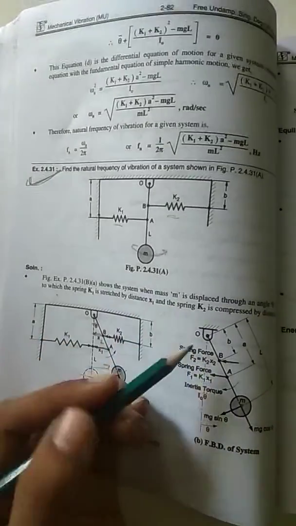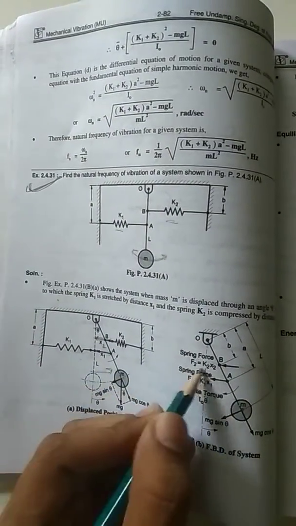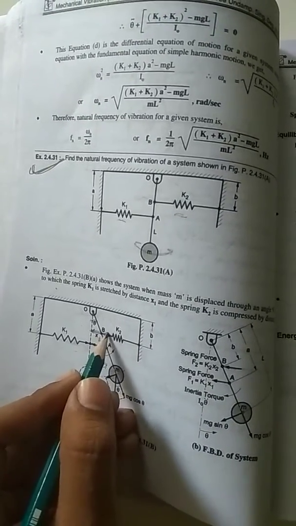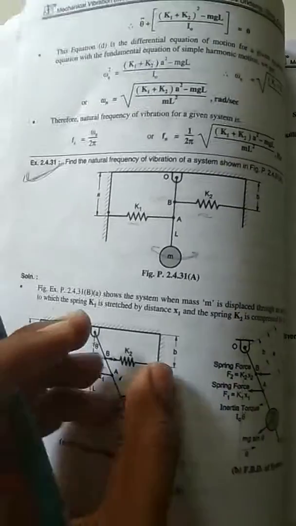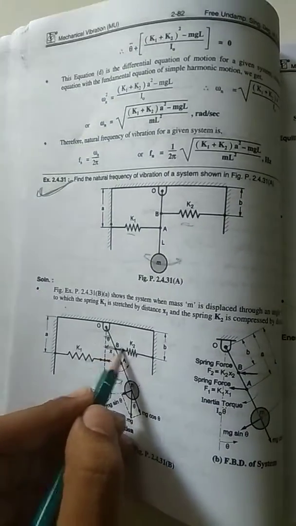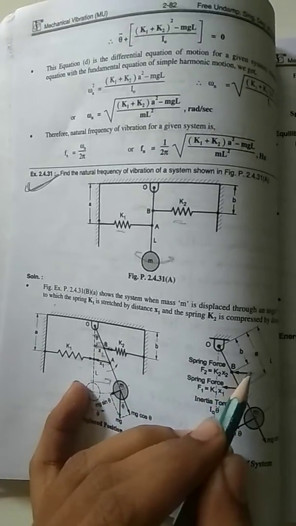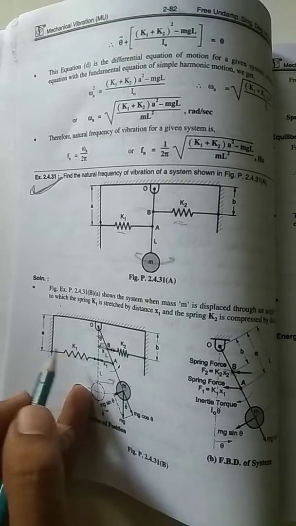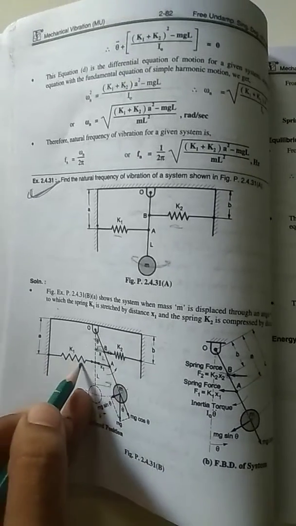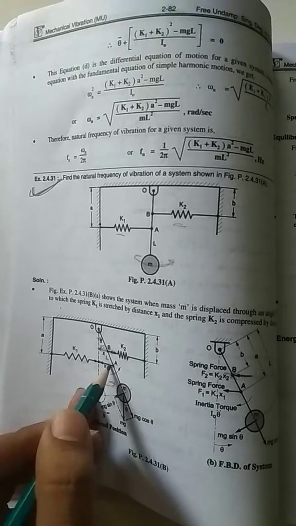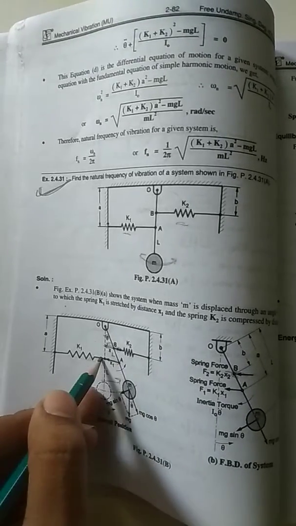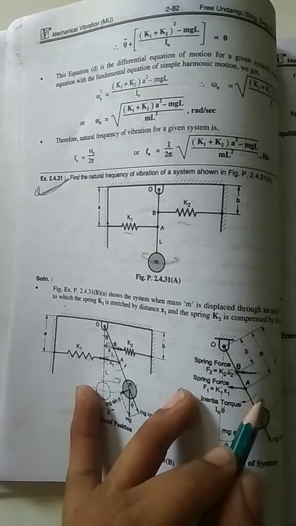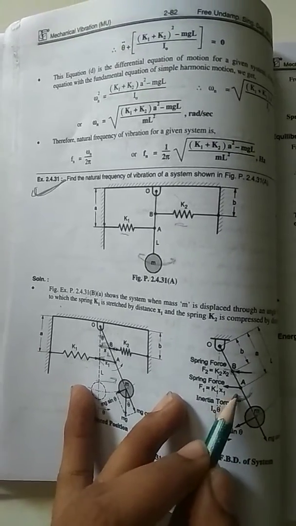So here we see the free body diagram. Here we have a force K2. When this spring K2 is compressed, it will try to come back to its original position, so there will be a force from here on this rod. See this force, which is F2, that is K2 into x2. And the spring K1, which is in tension, will try to compress itself a little to come to its original position. So this rod will have a force in this direction due to this spring K1, which is K1 into x1, and this inertia torque I0 theta double dot.